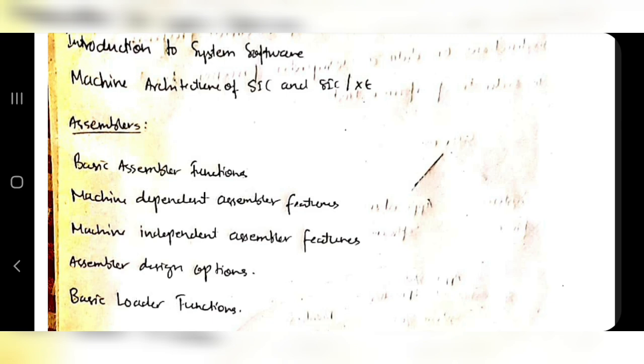Here we have the machine architecture of SIC and SIC/XE. This is also very important from an exam point of view. What all points you need to mention, everything will be discussed in detail. So have patience and watch the video till the end to get an in-depth understanding of the first module.